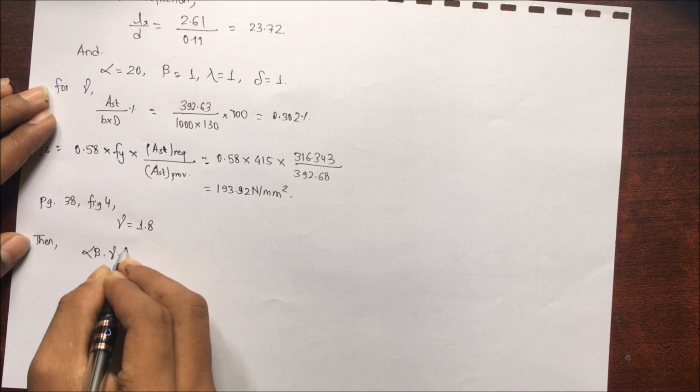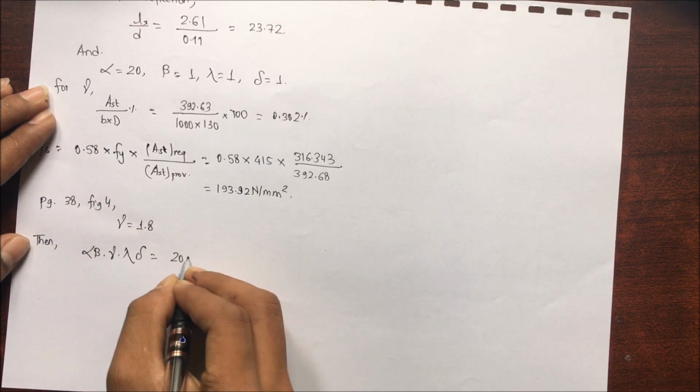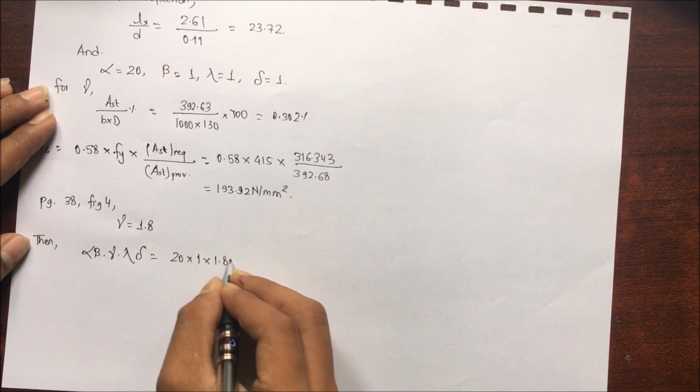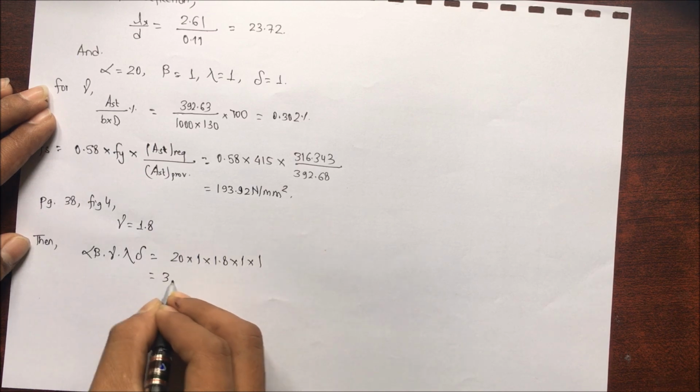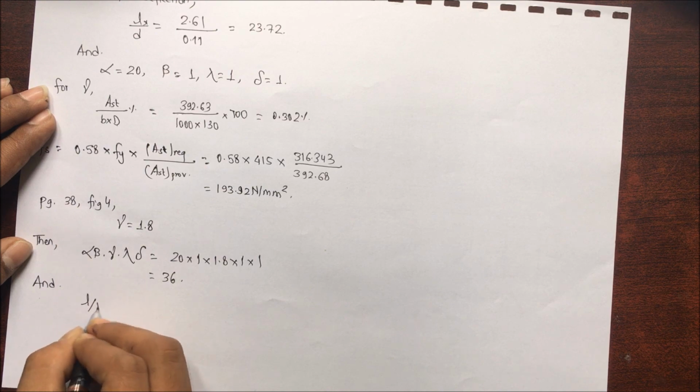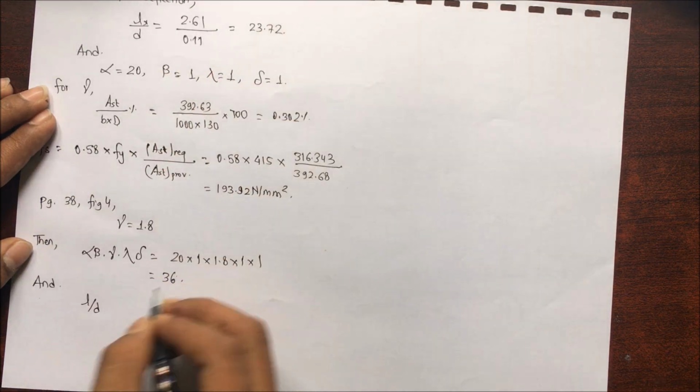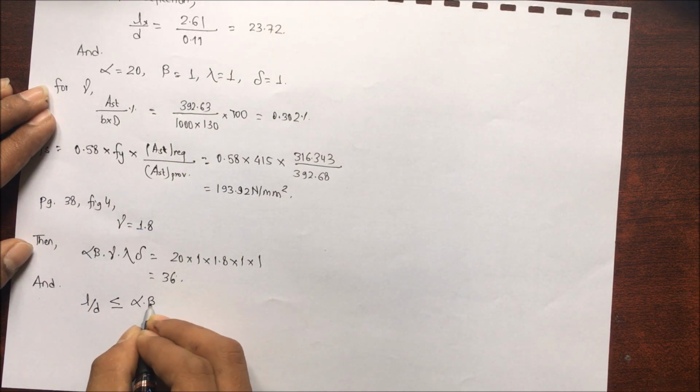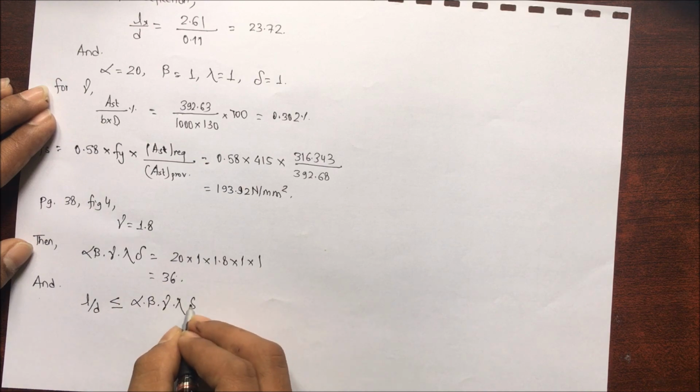Then alpha, beta, gamma, lambda, delta is equal to 20 into 1 into 1.8 into 1 into 1. So this comes as 36. And also for the deflection criteria, the value of L by D should be less than alpha, beta, gamma, lambda, delta. So it is okay because we have L by D as 23.72.